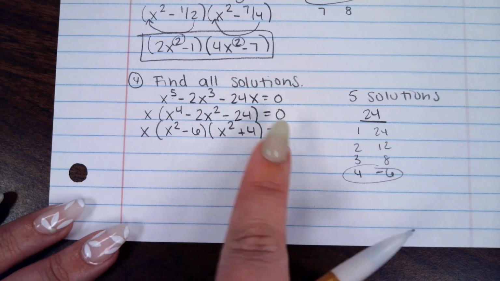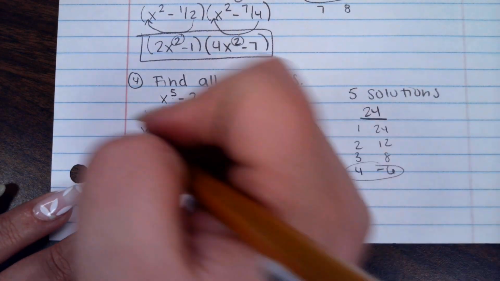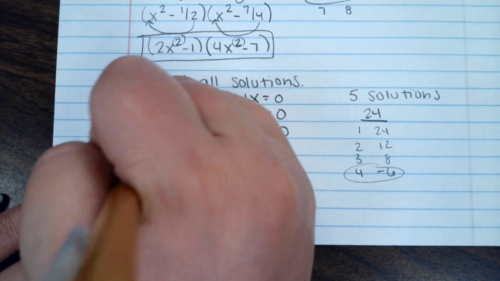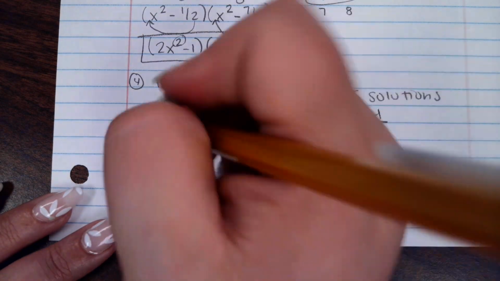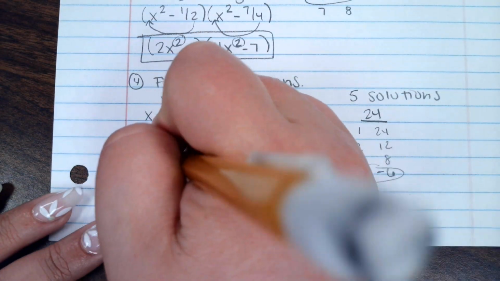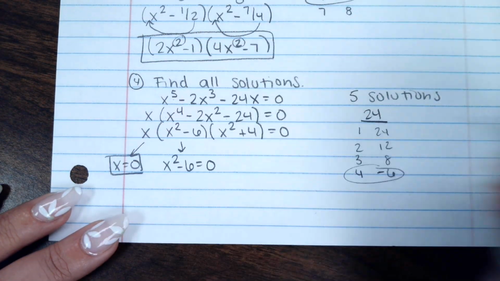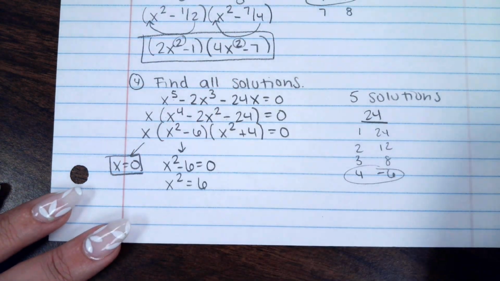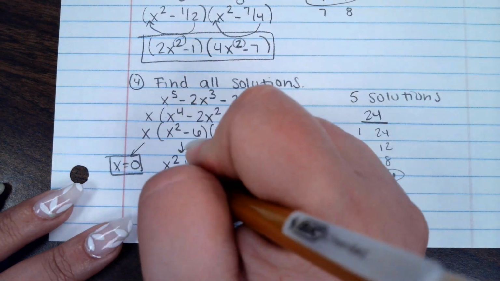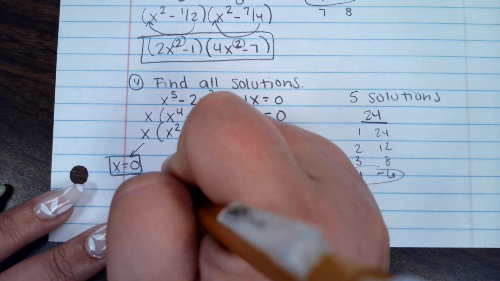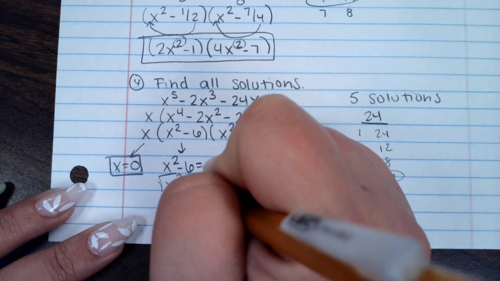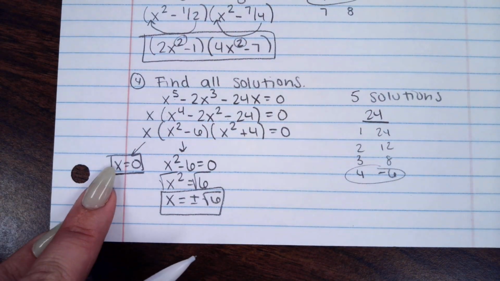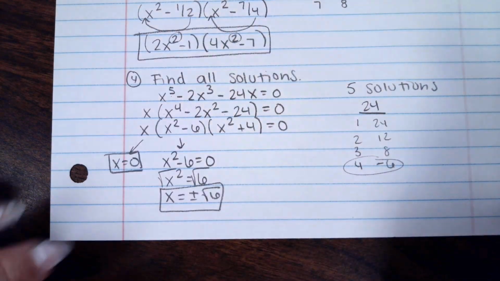We're multiplying 3 things together equals 0, so zero product property. x equals 0, that's number 1 answer. Then we have x squared minus 6 equals 0. So we can add 6 to both sides. We'll get x squared equals 6. Take the square root of both sides. We get x equals plus or minus the square root of 6. So now we've got 1 answer, 2 answers, 3 answers.